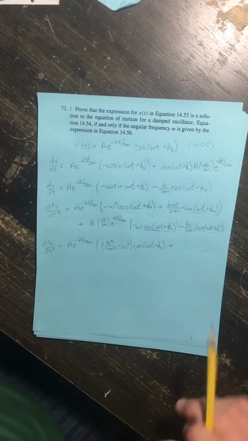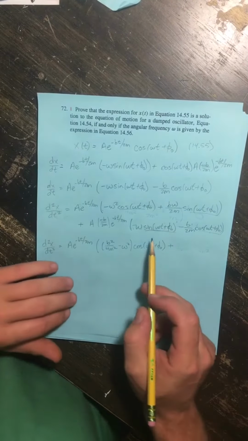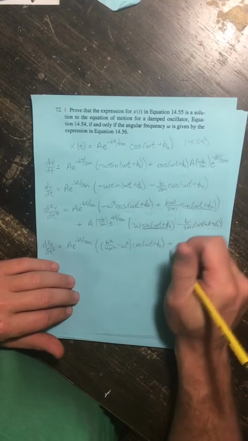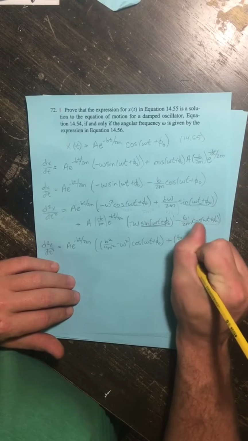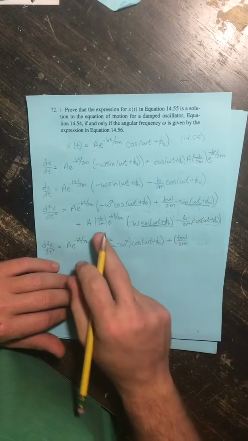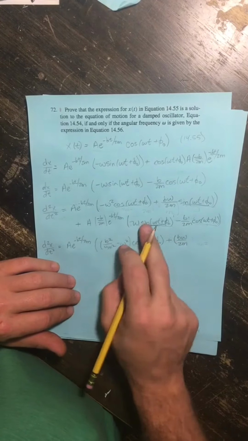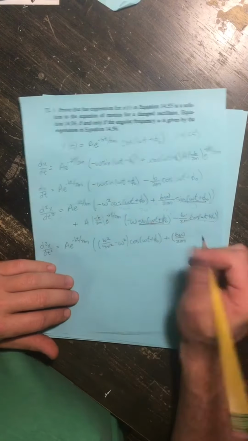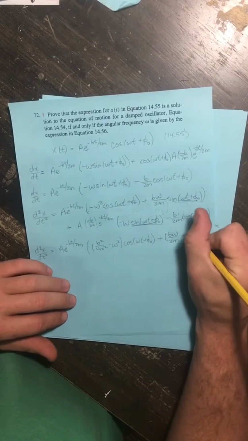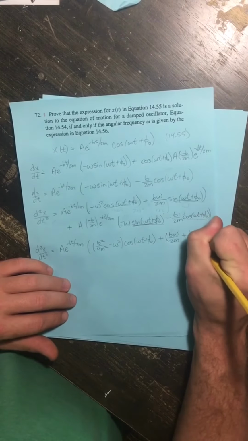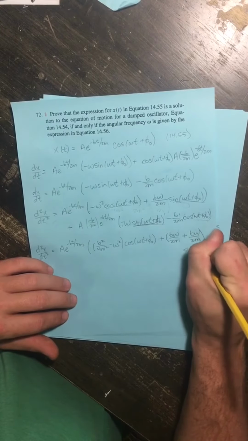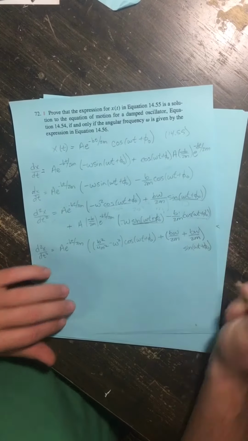Now we need to do the sine terms. So we have this sine term here and this sine term here, so that's going to be plus b omega over 2m, and we multiply this through, and we end up with another plus b omega over 2m times the sine of omega t plus phi 0.